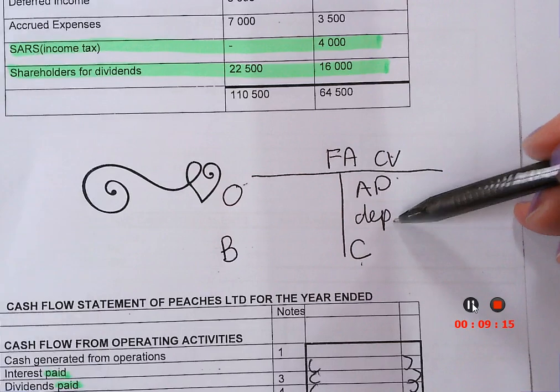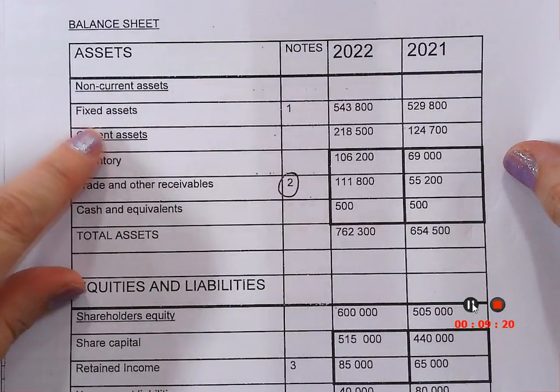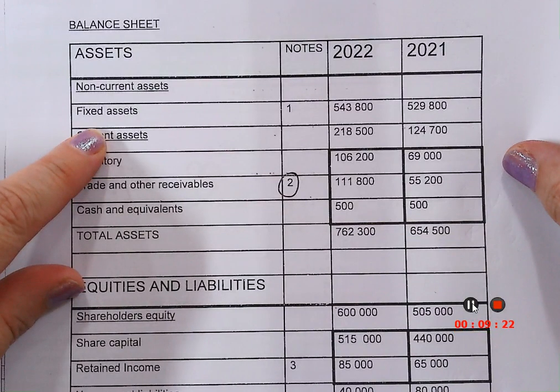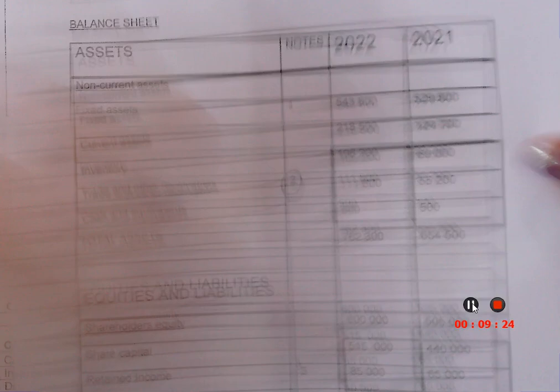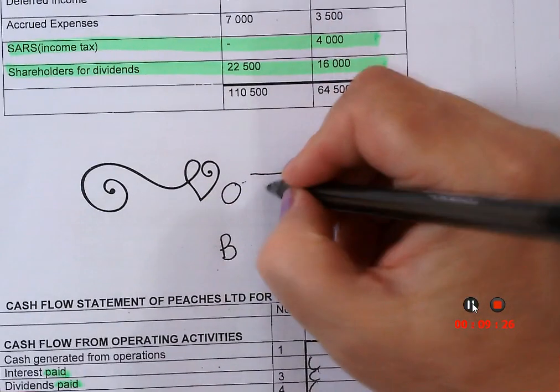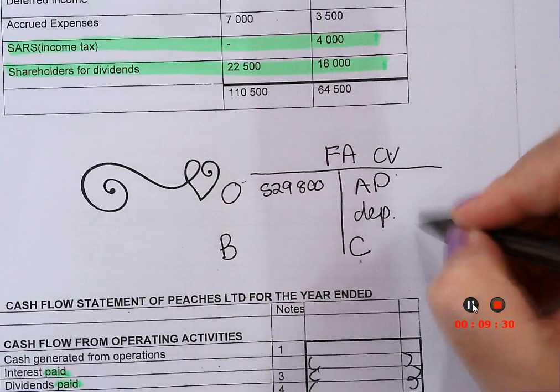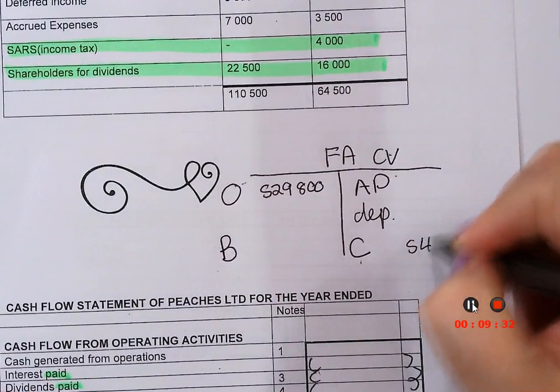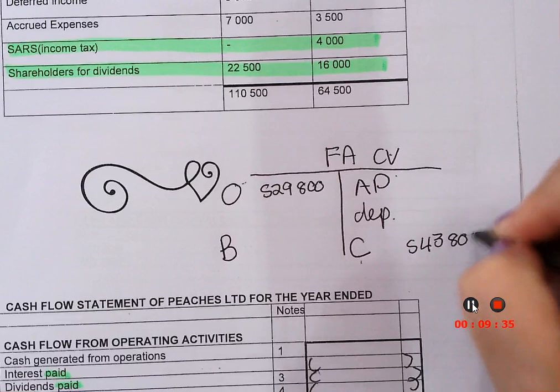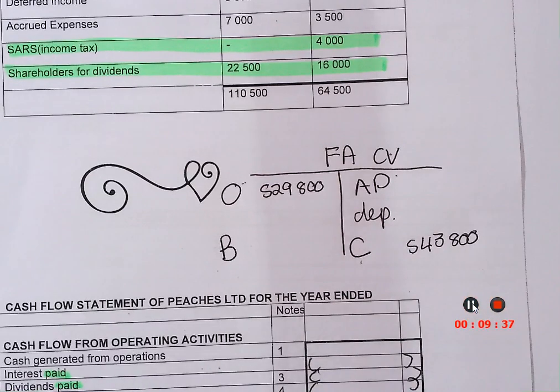So let's go to my assets, and I know in a balance sheet phase my fixed assets is carry value. And I've got an opening and a closing. So the opening, closing, okay. Now let's go look, what else did they tell me?